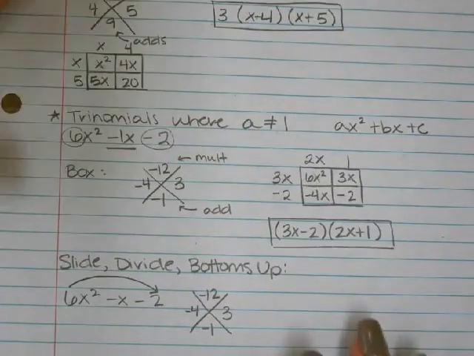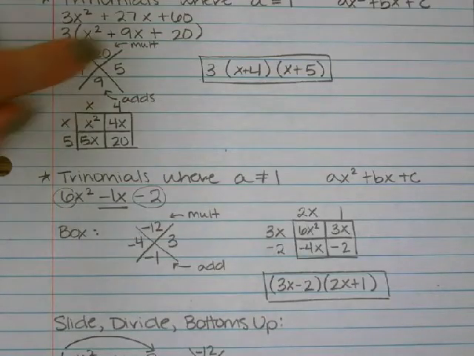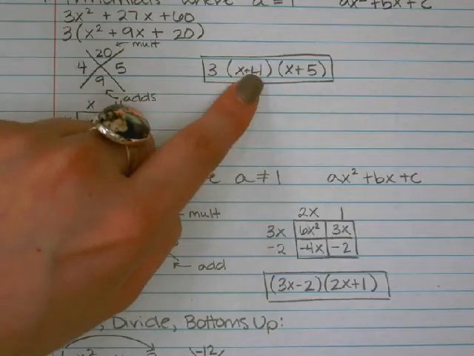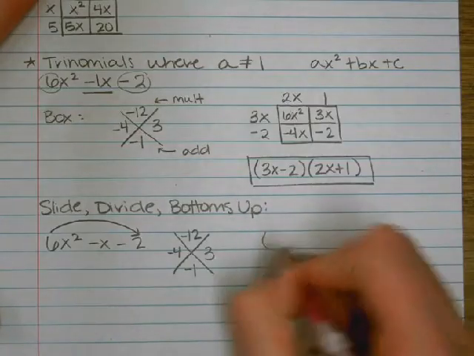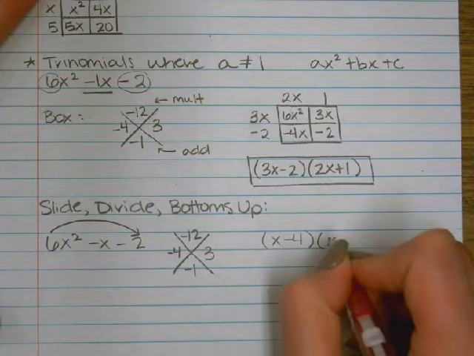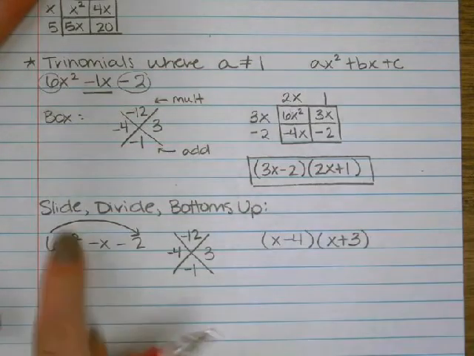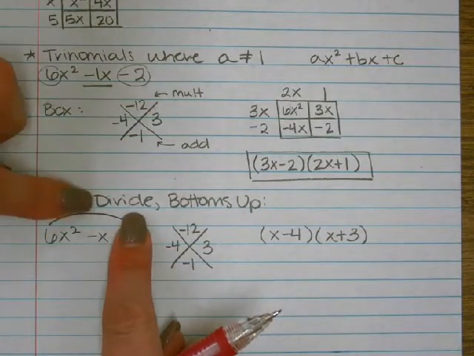Now here, we kind of do the problem like we did up here, where we said, all right, my two numbers were 4 and 5, so I write them in parentheses, 4 and 5. But up here, we're done. Down here, I go ahead and I put those in my parentheses. I say x minus 4, x plus 3. But I've only done the first step. I've only done the slide. The next step is to divide.